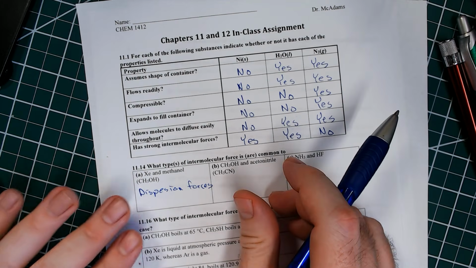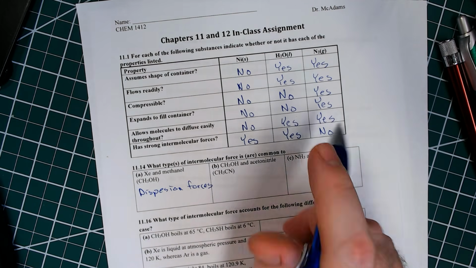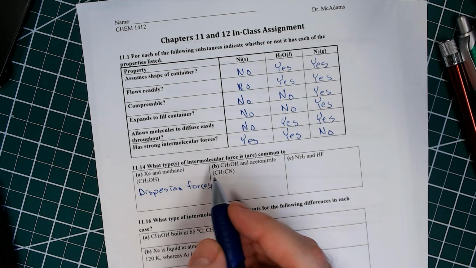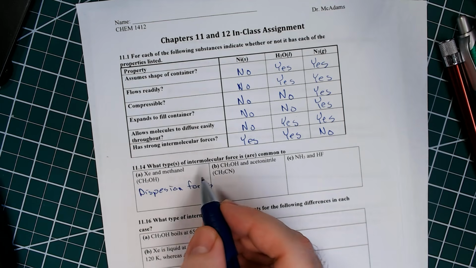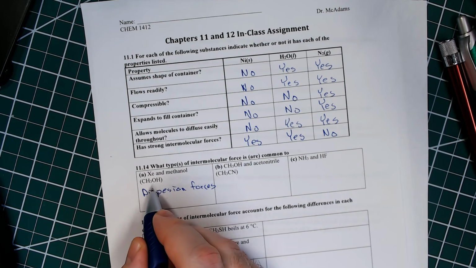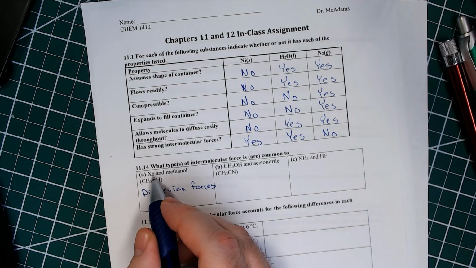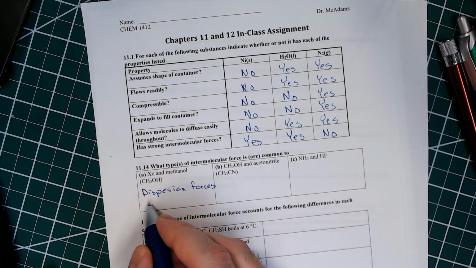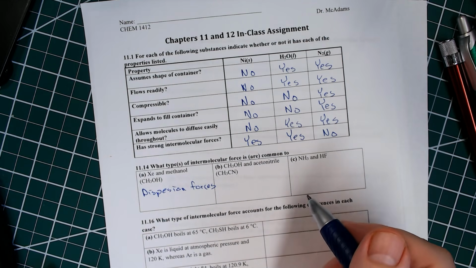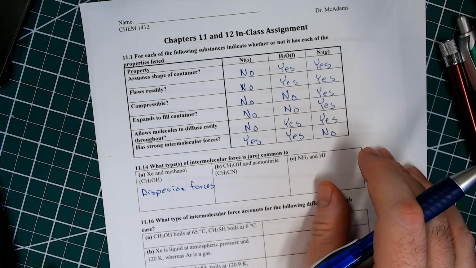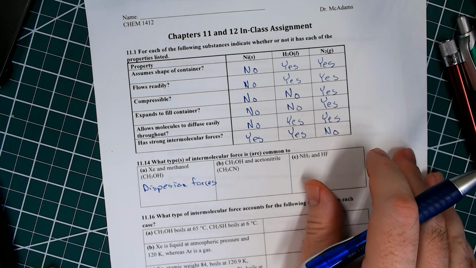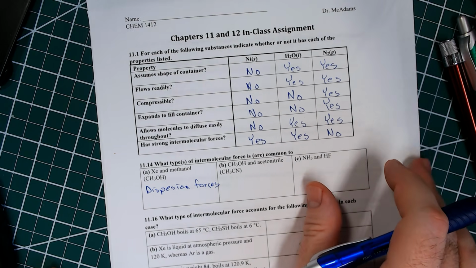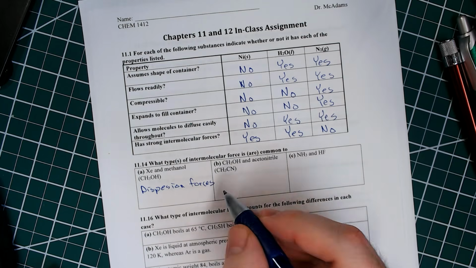Now, in order to get a dipole-dipole interaction, we need to have both of them be polar. Well, methanol is definitely a polar molecule. However, xenon is not. It's just a single atom, so it is not polar. So that means that there are no dipole-dipole interactions. Well, if there are no dipole-dipole interactions, that also means that there are no hydrogen bonding interactions as well. So we're only going to have dispersion forces for that one.